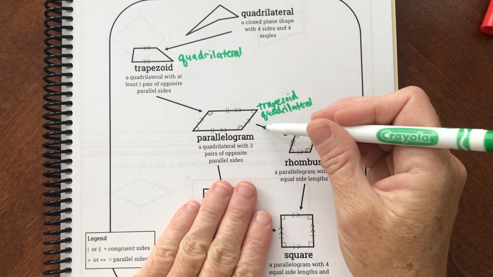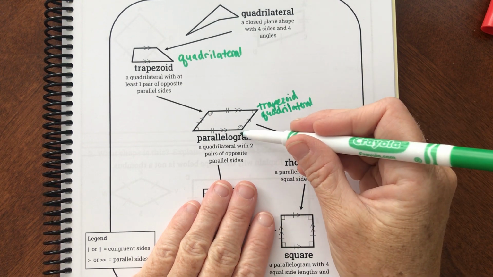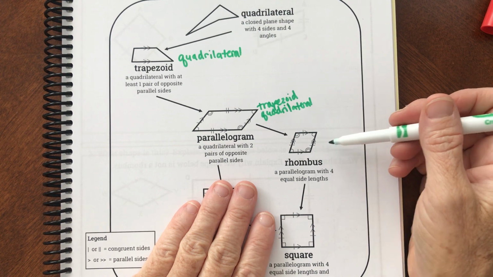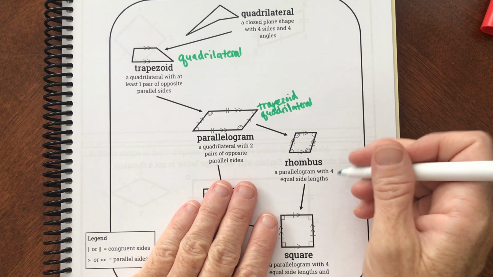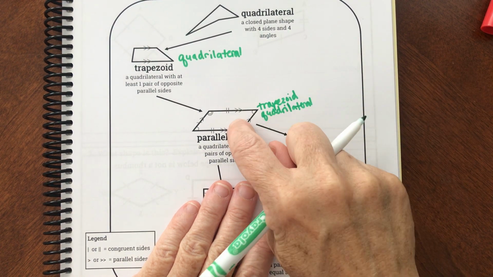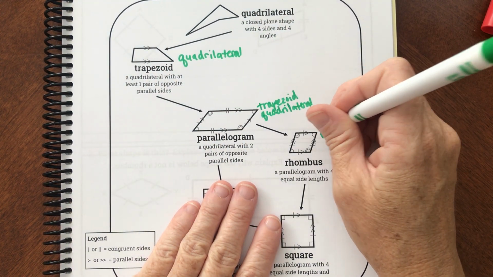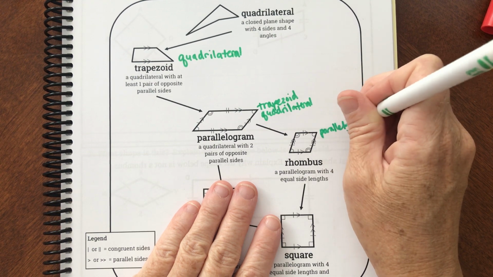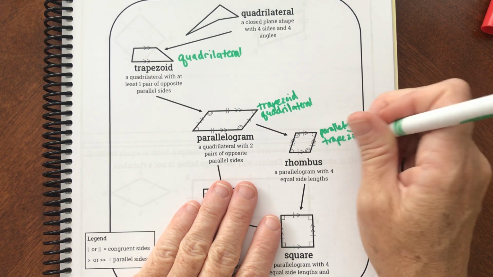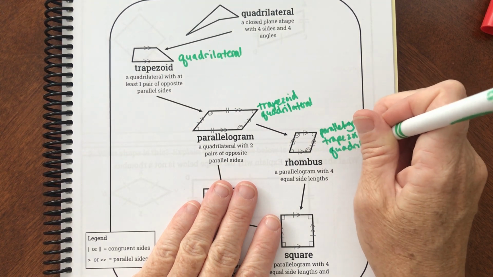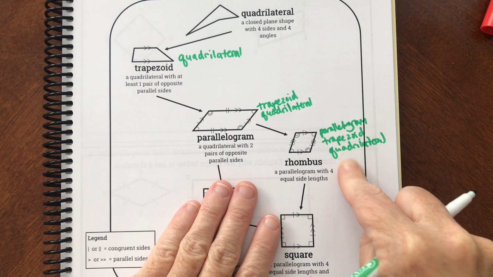So then the parallelogram goes to rhombus. A rhombus follows the rules of a parallelogram. It has 2 pairs of opposite parallel sides, but then it gets another rule on top of it that says it has to have 4 equal sides. But because this rhombus followed these rules, it could also be called a parallelogram, a trapezoid, and a quadrilateral. So a rhombus is its best name, but it follows the rules for those shapes.